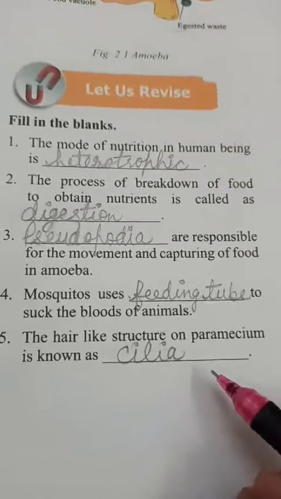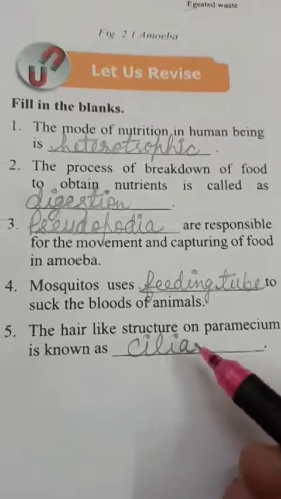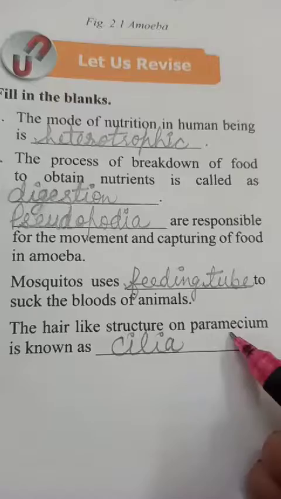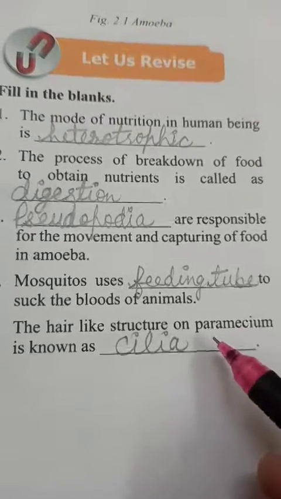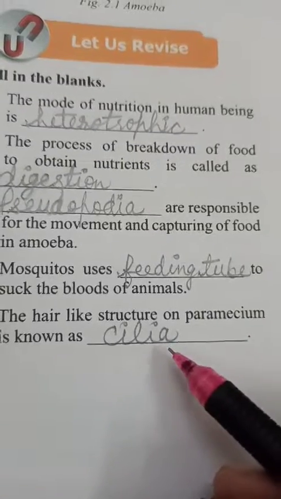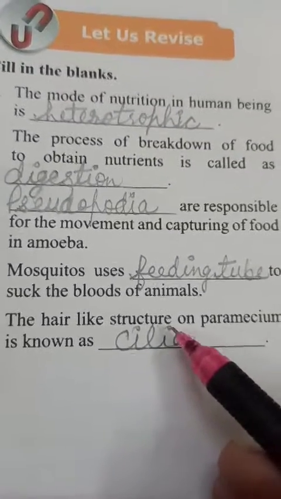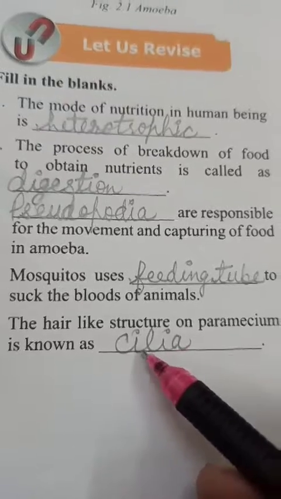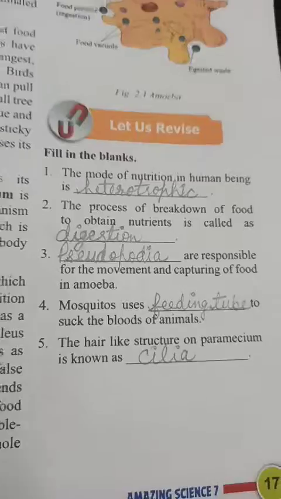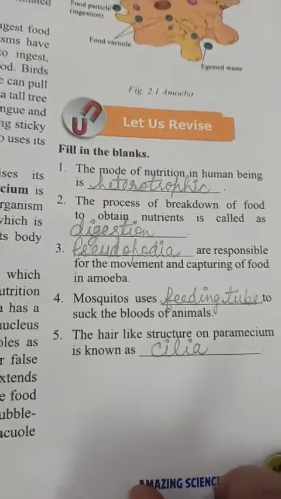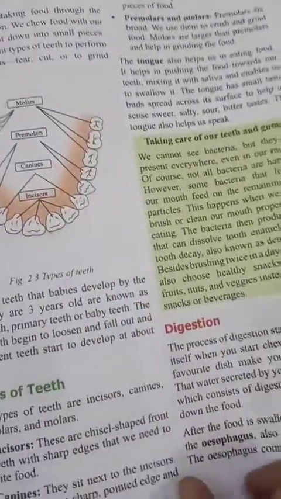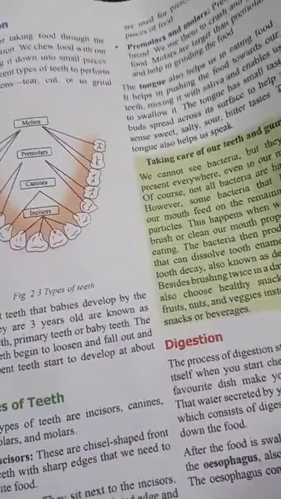If you have the old book you can see it, otherwise you can search for paramecium on the internet. You can see its structure, and you can see that the body of paramecium is covered with hair-like structures. Those hair-like structures are called cilia. Okay, so this is about your internal exercises which are given inside the chapter.